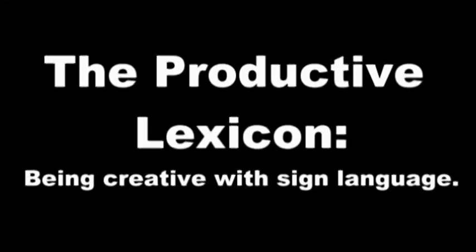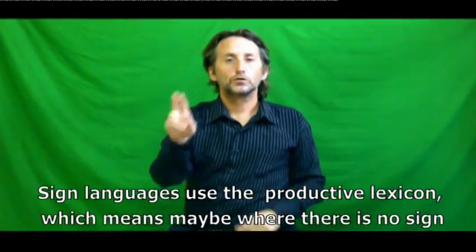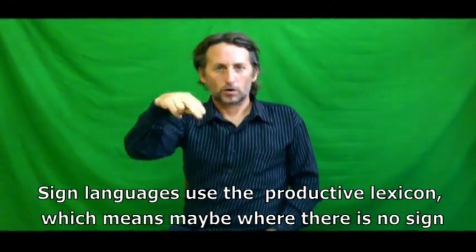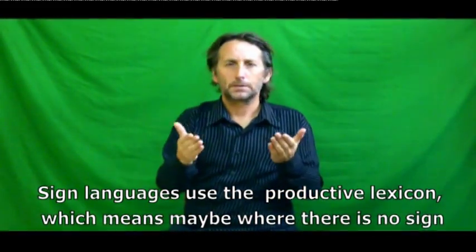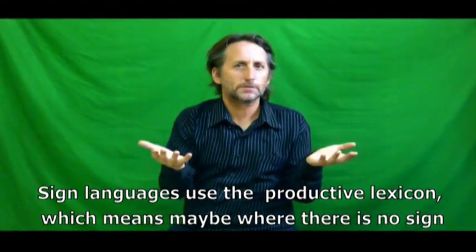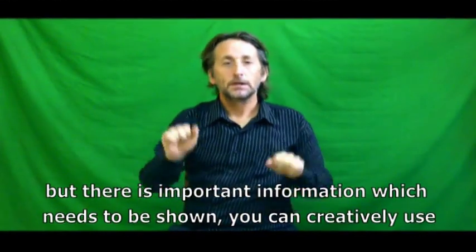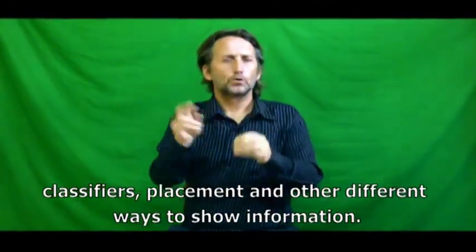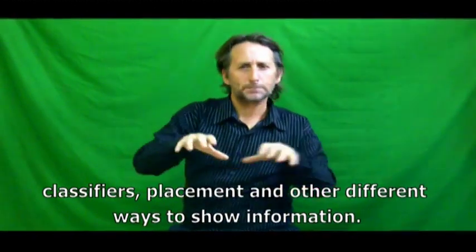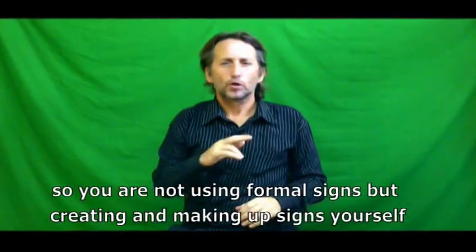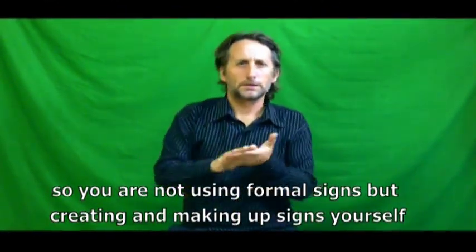And placement is used a lot in sign language. The productive lexicon, being creative with sign language. Sign languages use the productive lexicon, which means maybe where there is no sign, but there is important information which needs to be shown. You can creatively use classifiers, placement, and other different ways to show information. So you're not using formal signs, but you're creating and making signs yourself.